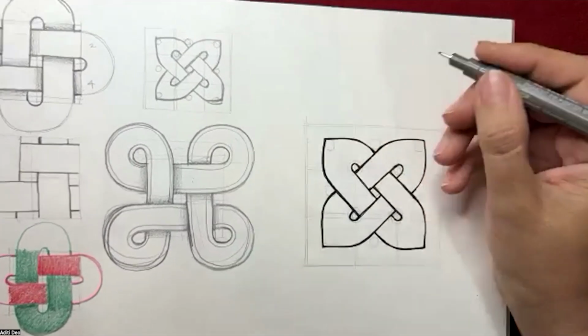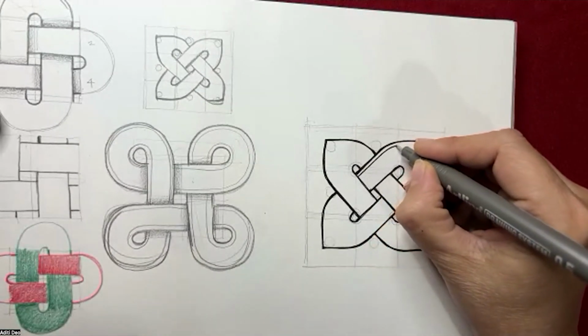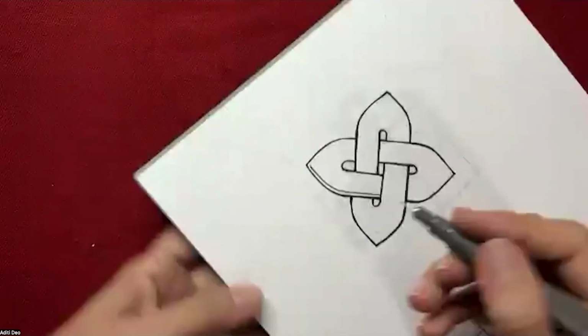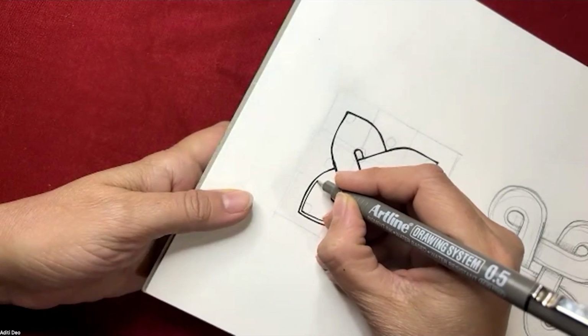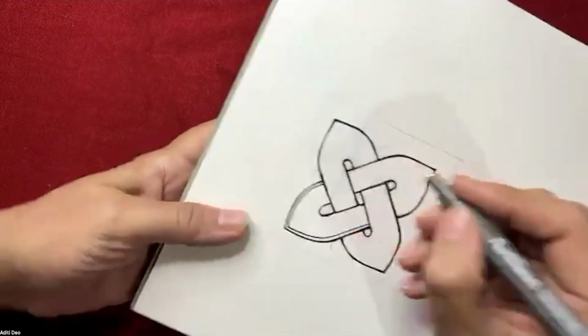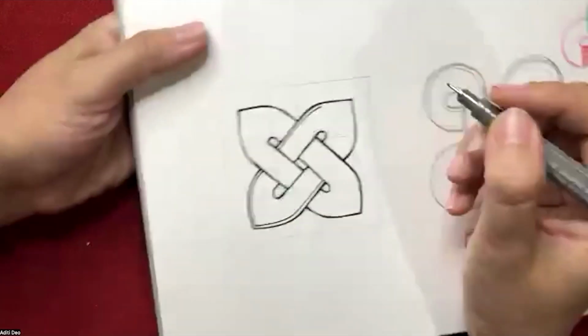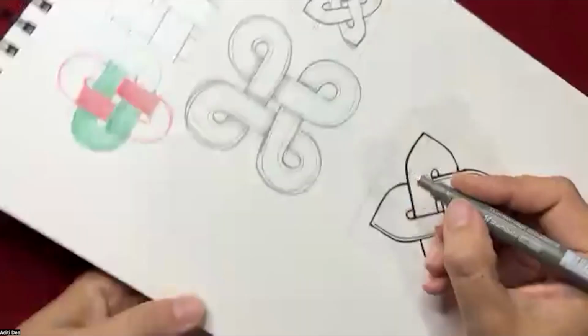Now I'm very carefully going to draw a line inside this shape, the same distance apart. And I'm going to keep changing the angle that I hold the book, because I can draw better lines at this angle. So I keep rotating the book.